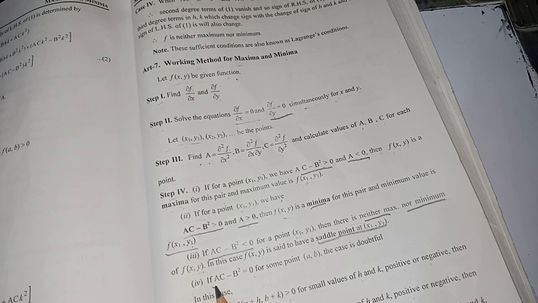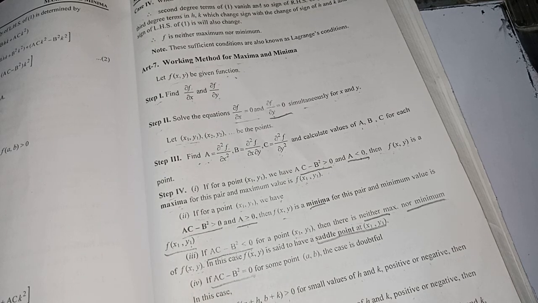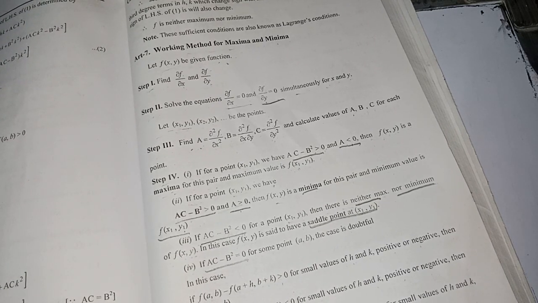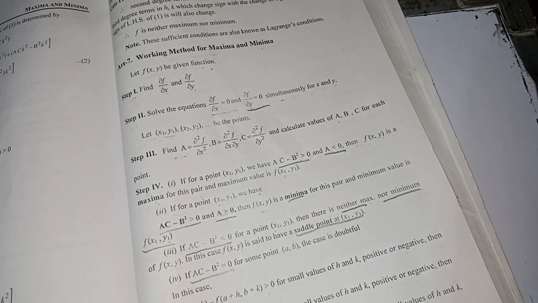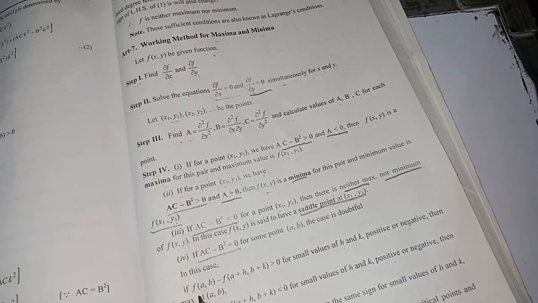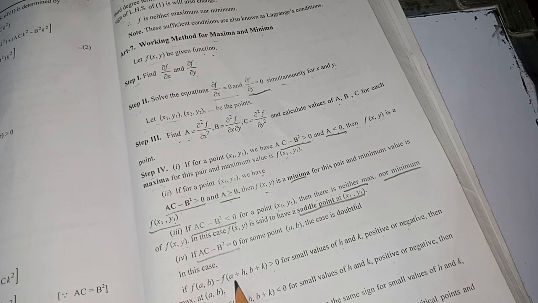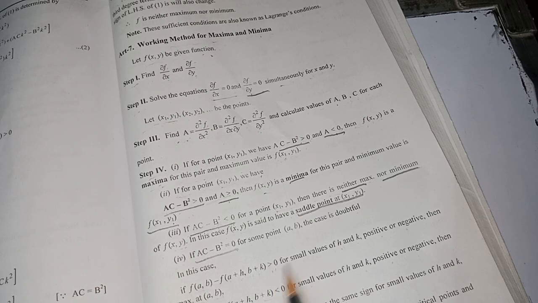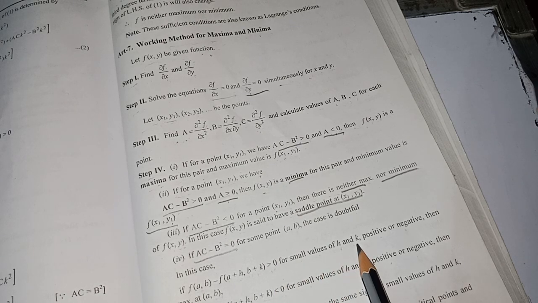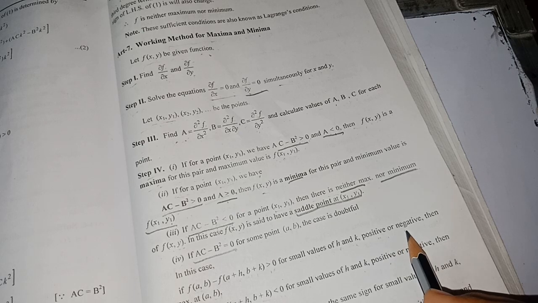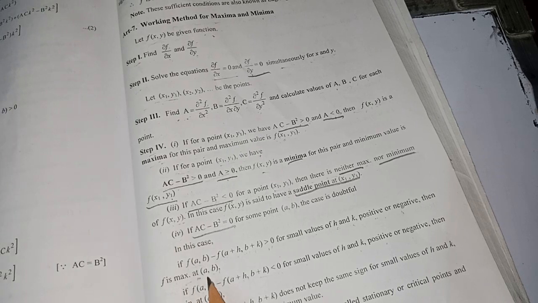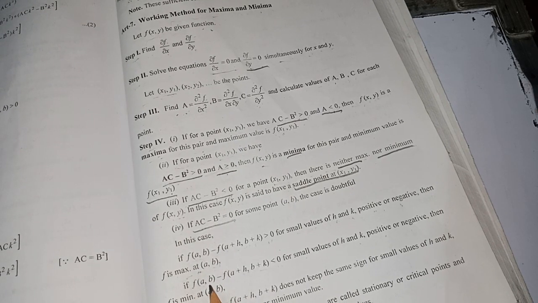Number 4, if ac minus b square equals 0 for some point (a, b), the case is doubtful. In this case, if f of a comma b minus f of a plus h comma b plus k is greater than 0 for some values of h and k, positive or negative, then f is maximum at (a, b).